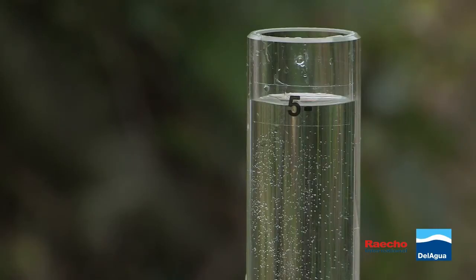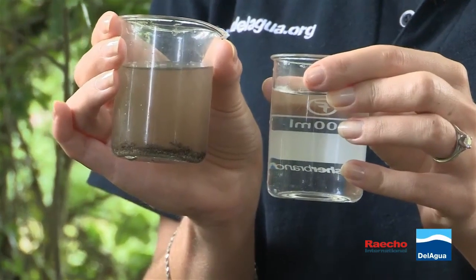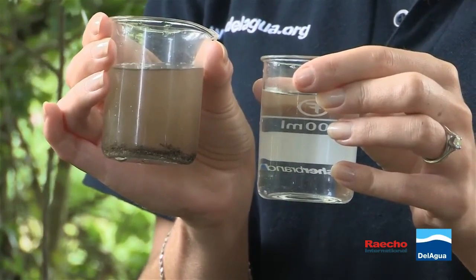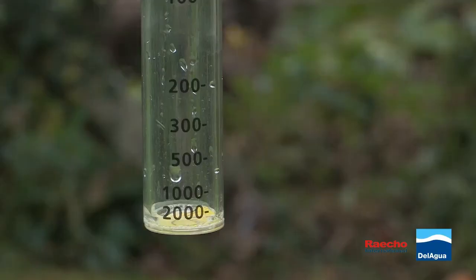Some water samples will be obviously turbid. The difference between a turbid and non-turbid sample can be seen here. In the case of a clearly turbid sample, it is better to reverse the process.